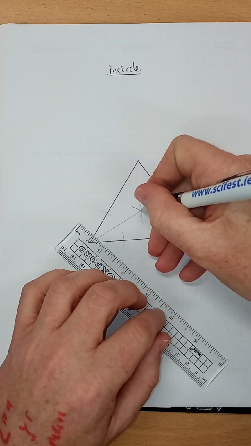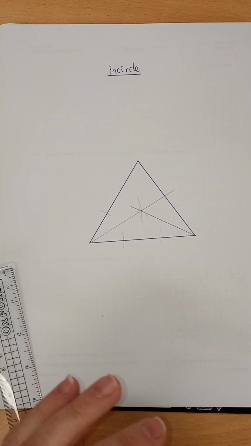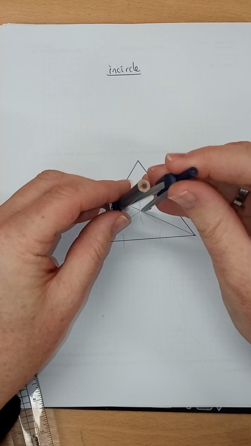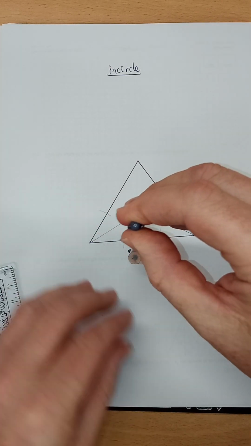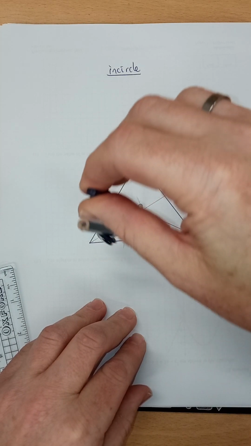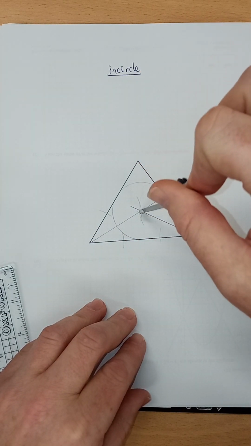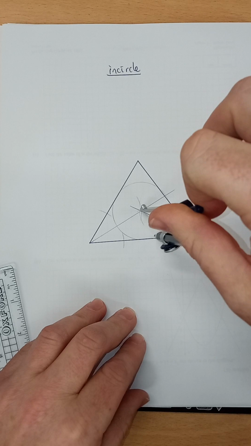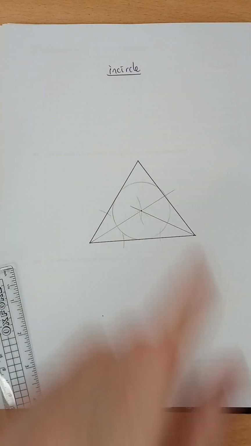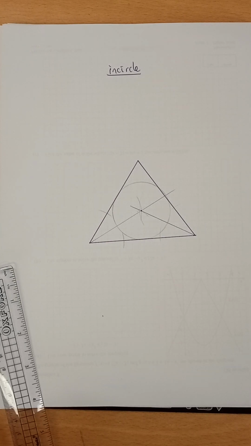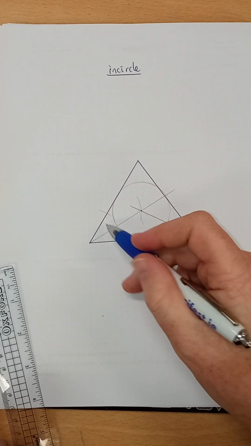Where two lines meet, that should be the center of a circle. Nearly perfect. You can be a bit more accurate than me because you're younger and have better equipment, but that's it. There's your incircle.